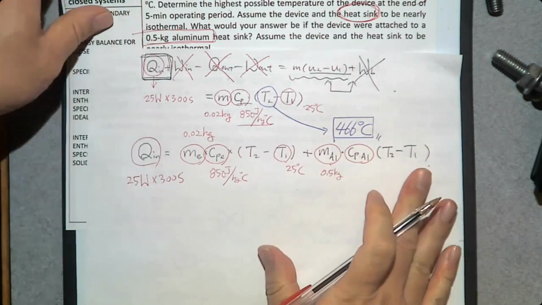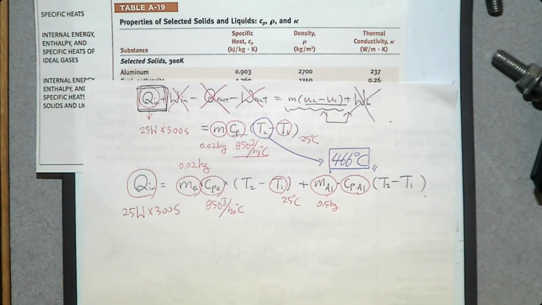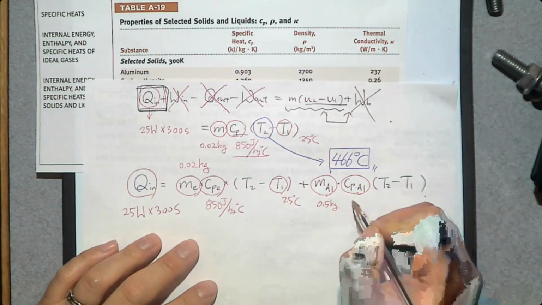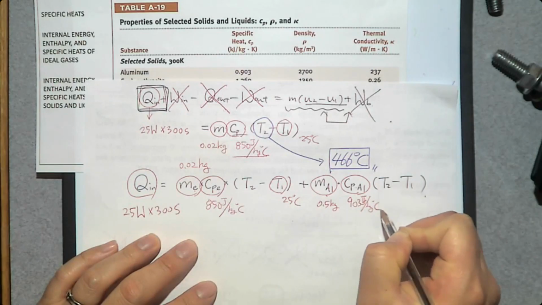Specific heat of aluminum, from this table, aluminum specific heat 0.903, but this one is in kilojoules, so it's going to be 903 joules. Be careful about the unit. 903 joule per kilogram degree C.